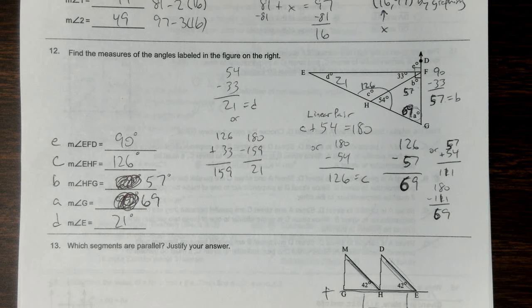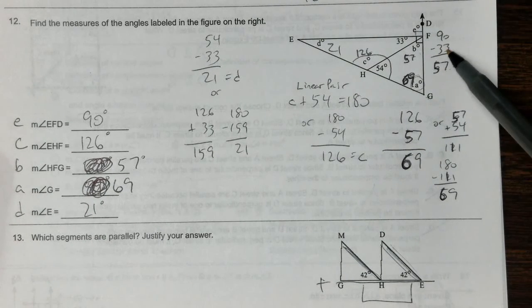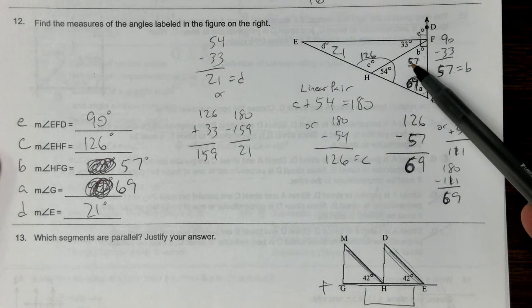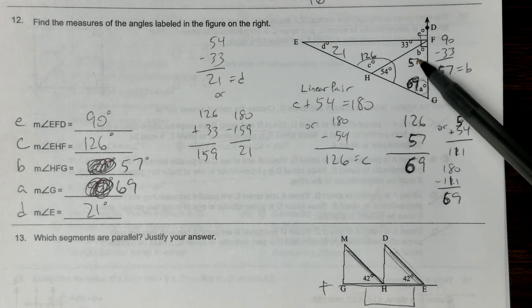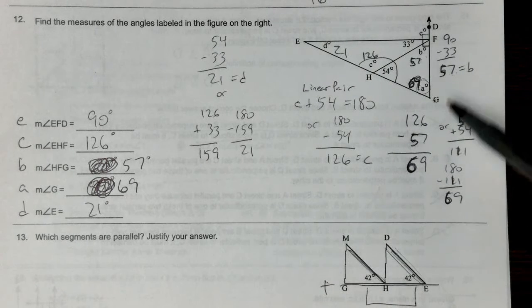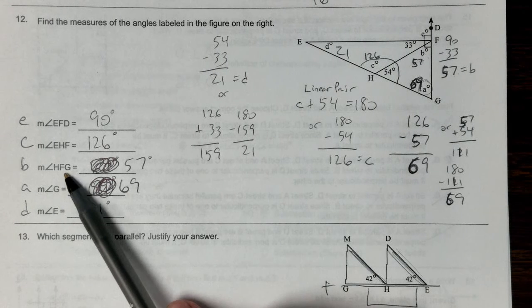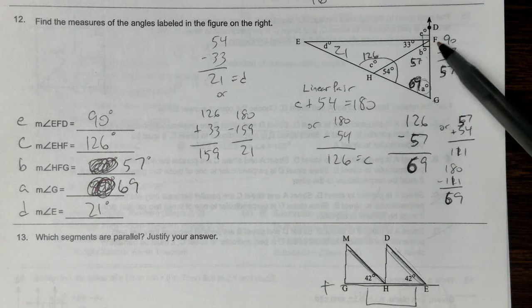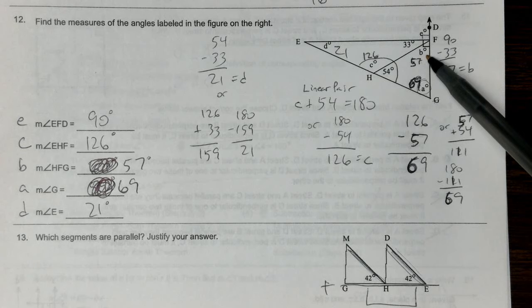Okay, so now we're finishing up the review, and again, just to clear up something from yesterday, I had updated this to be 57, but in the video I kept this as 67 instead, so that was my mistake. So these are the updated answers. The 57 is what B is, the HFG answer. So again, basically just doing 90 minus 33 to get that.